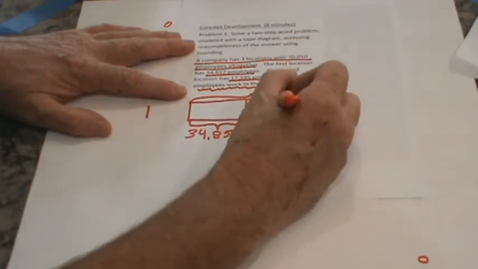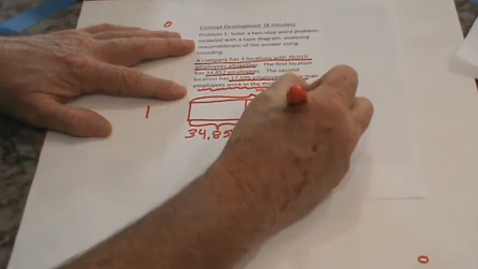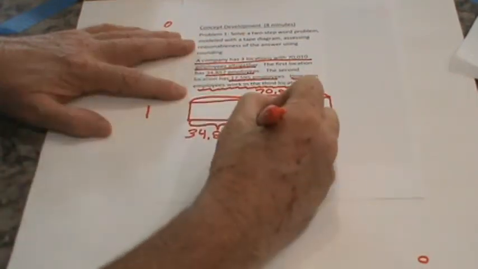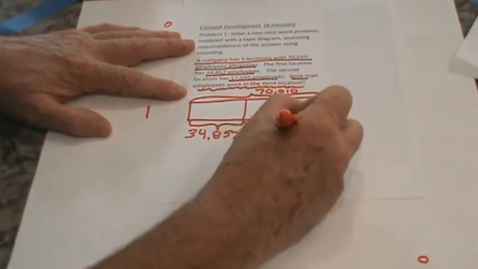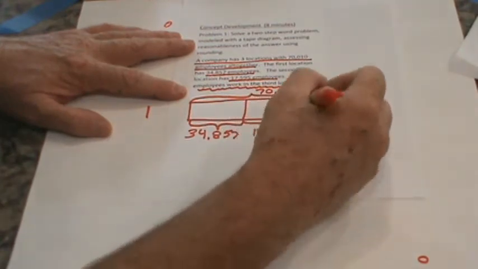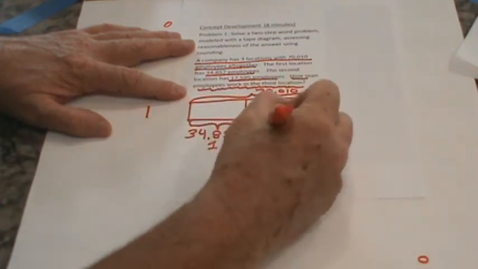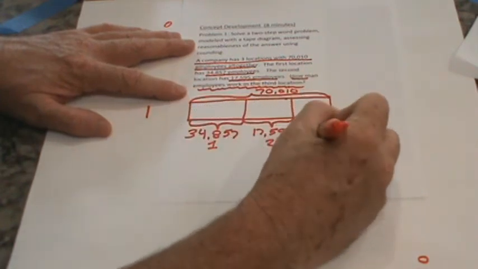Okay, location 2, 17,595 employees. What we don't know is location 3. So there's 1, 2, and 3 is the big mystery that we need to figure out, all right?